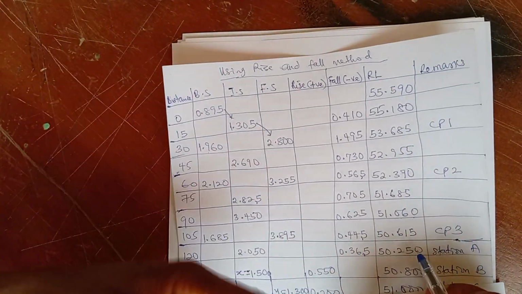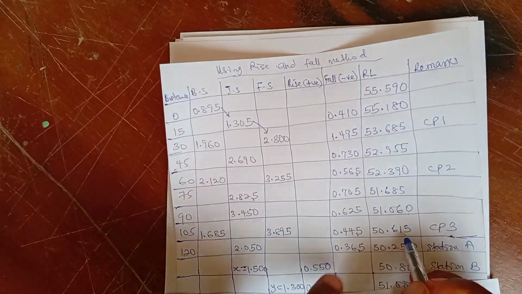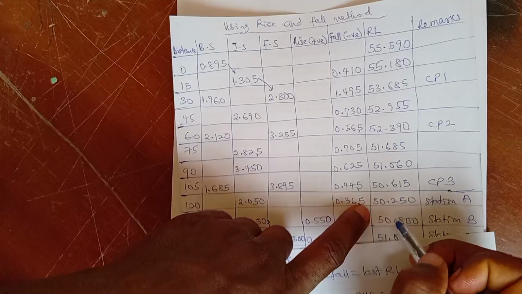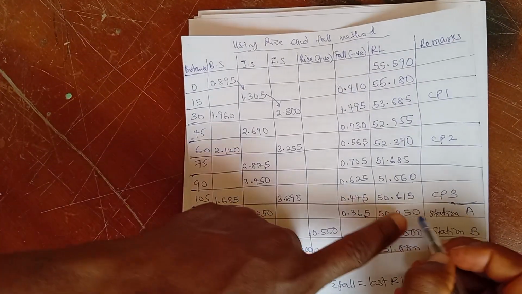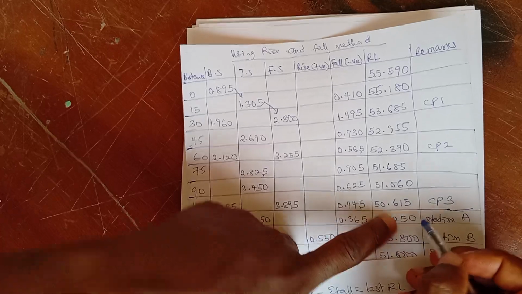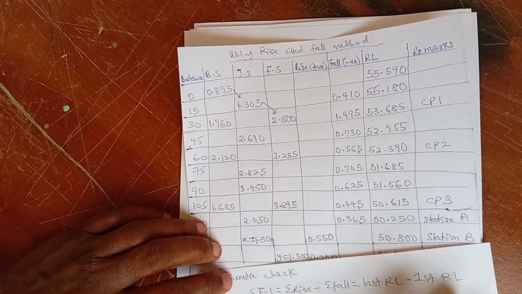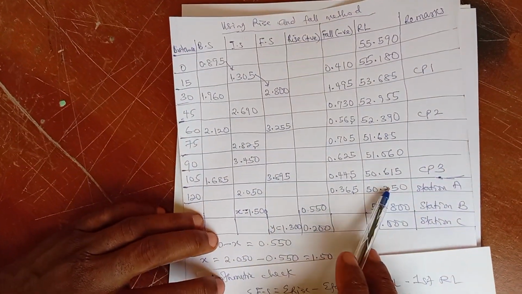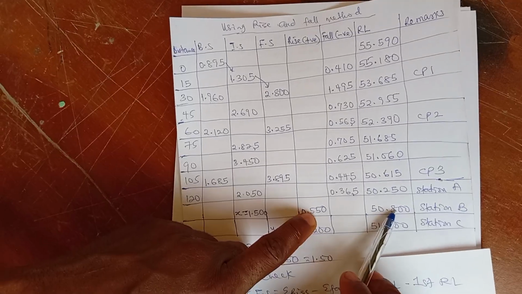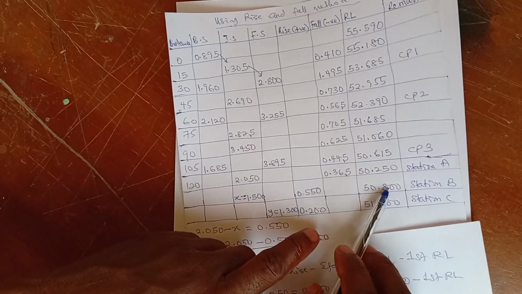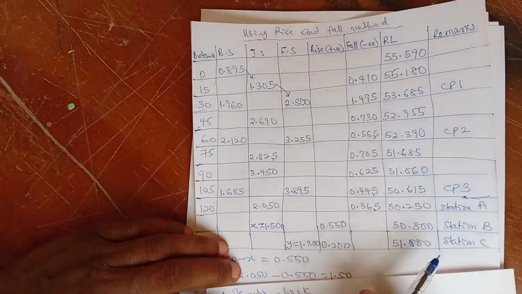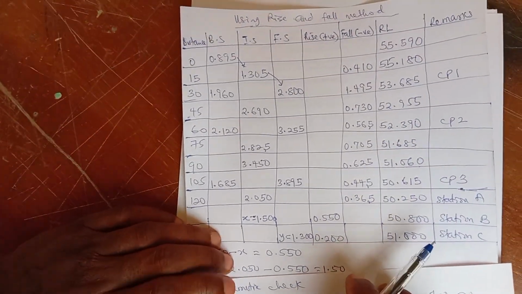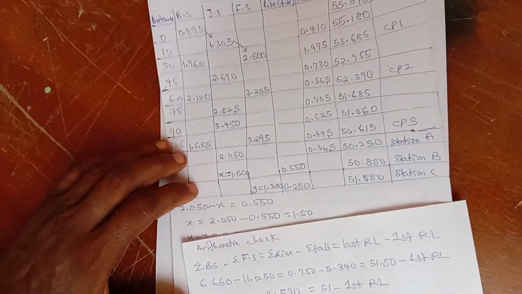So to cross check, this 50.615 minus 0.365 must give you this 50.250. You were given this one, so you have this one correct now. Then this reduced level at station A plus this rise here will give you this last one. Then that is all. You have all your readings now.